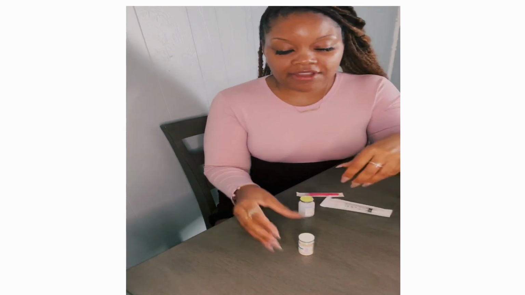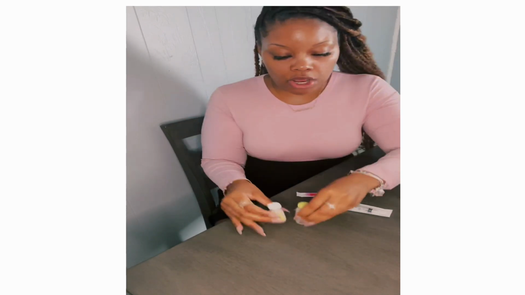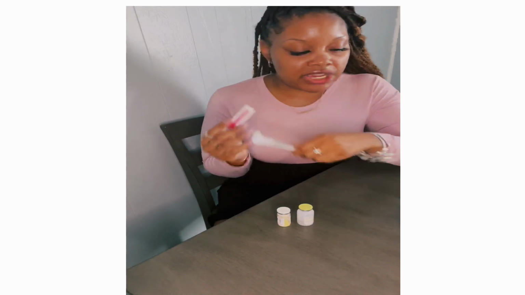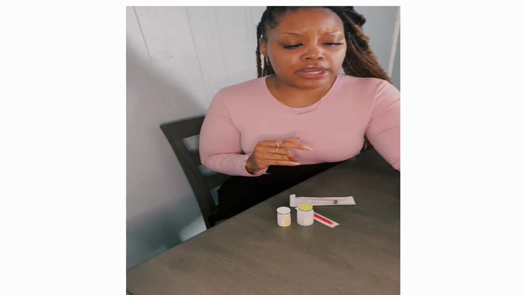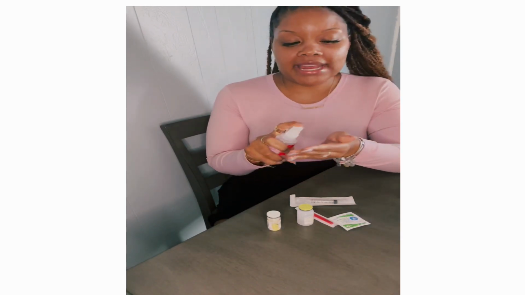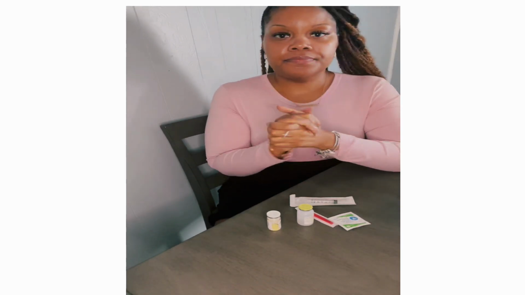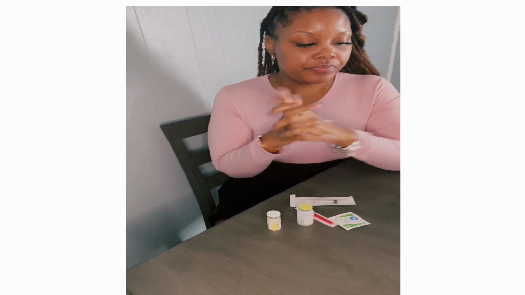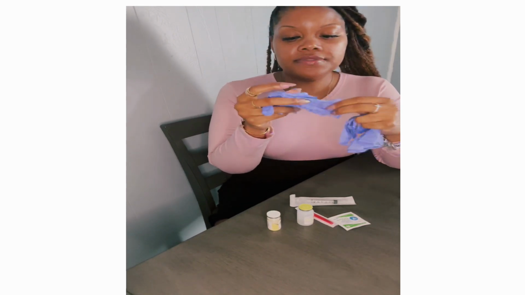Does that make sense? So you want to make sure that you're choosing the appropriate syringe. All right, so we have our medication, we have our sterile water, we have our needle, and we have our syringe. So we want to bring an alcohol pad. You want to go ahead and perform hand hygiene. And then we want to put on our gloves.